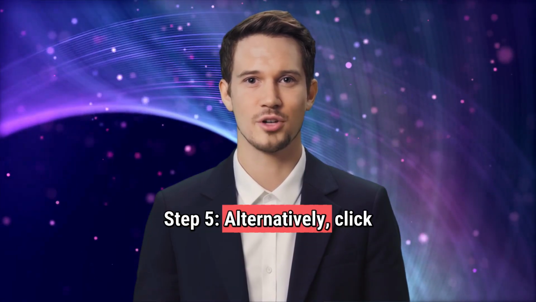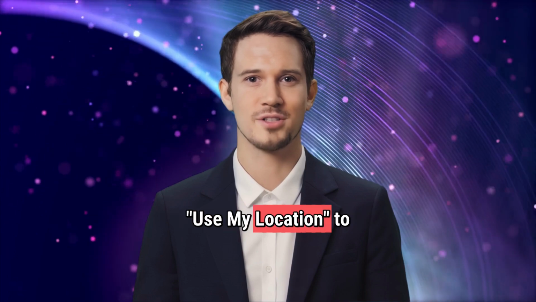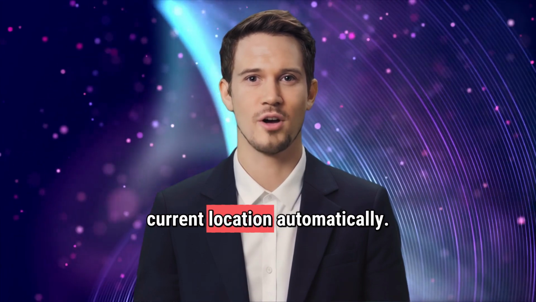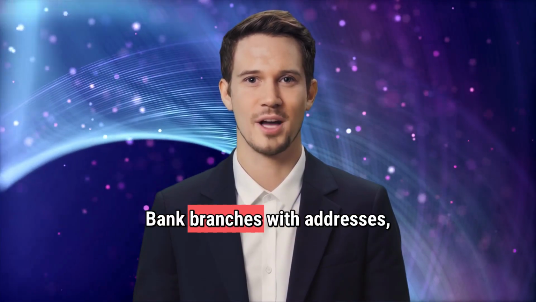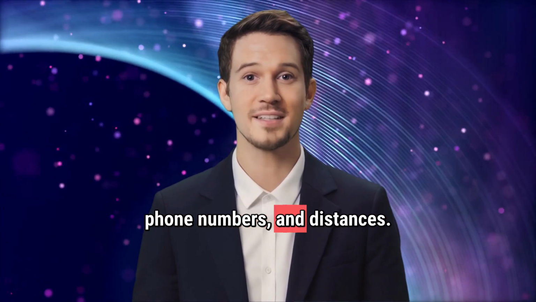Step 5. Alternatively, click Use My Location to find branches near your current location automatically. Step 6. Review the list of nearby U.S. Bank branches with addresses, phone numbers, and distances.